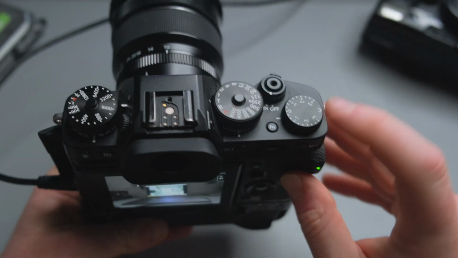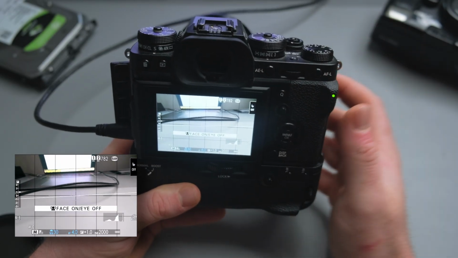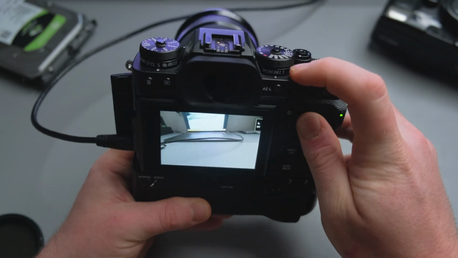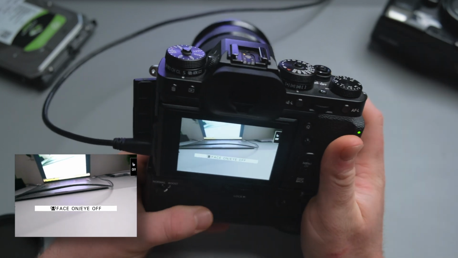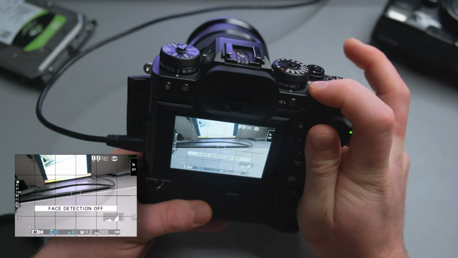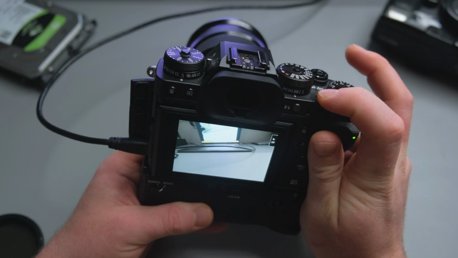Then my next function button here on top is set basically to my face and eye detection. Again, when I shoot portraits, I might want to use the face and eye detection. If I don't and just do normal photography, I want to switch it off. Very simple, very easy access for the face and eye detection button if I need it or I don't.